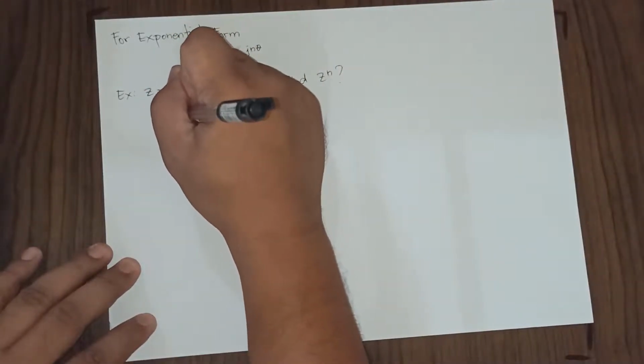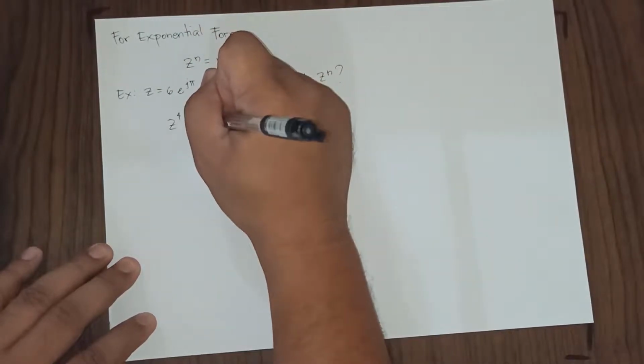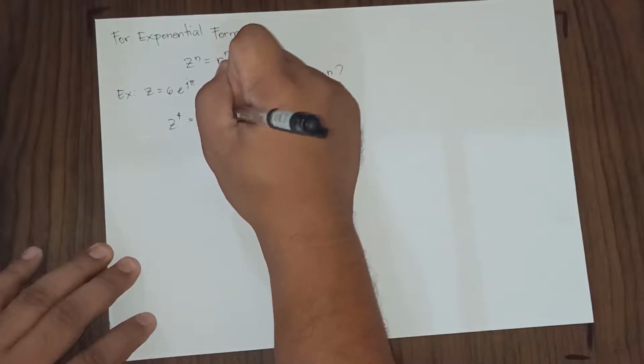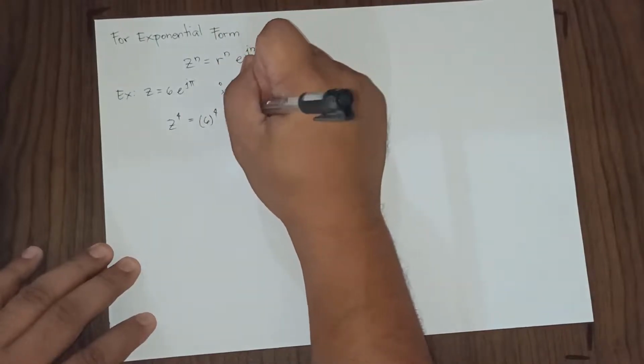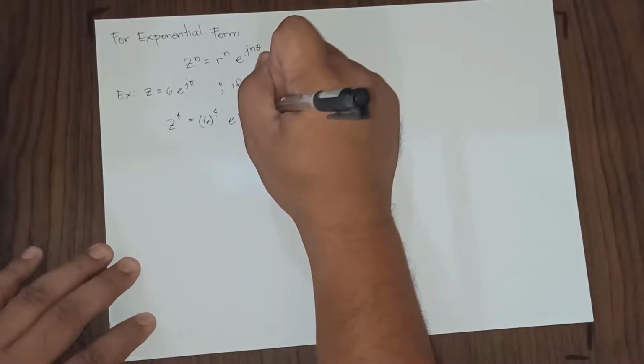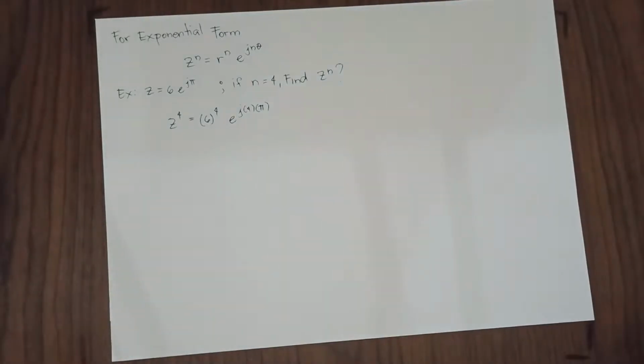Therefore, z raised to 4 is equal to 6 raised to 4, e raised to j of 4 times theta, or 4 times pi.